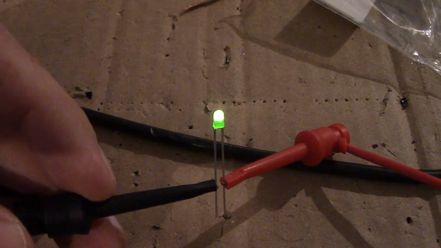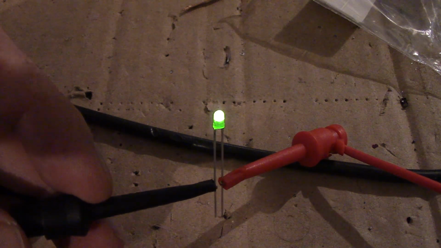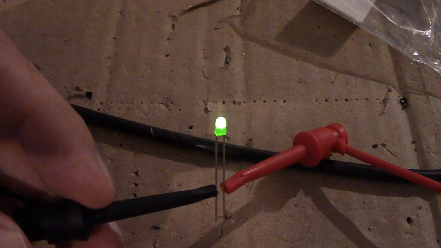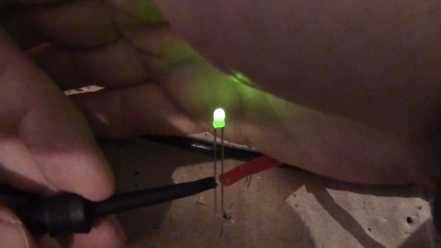and you can see now we're at 2 volts, and there's less than 10 milliamps being drawn by the green LED at 2 volts.